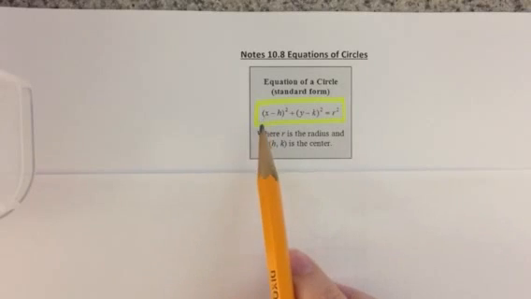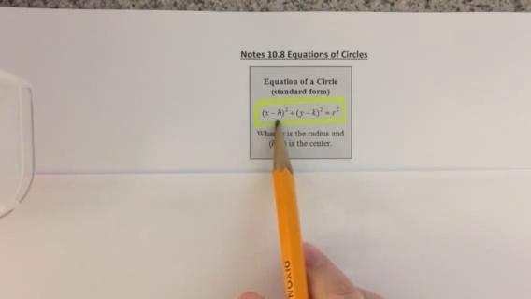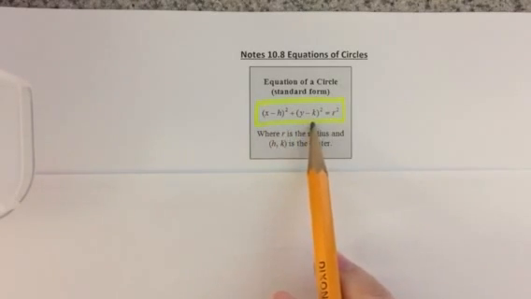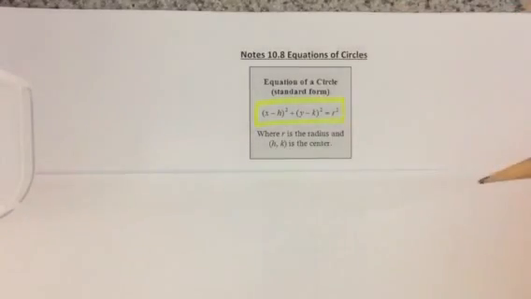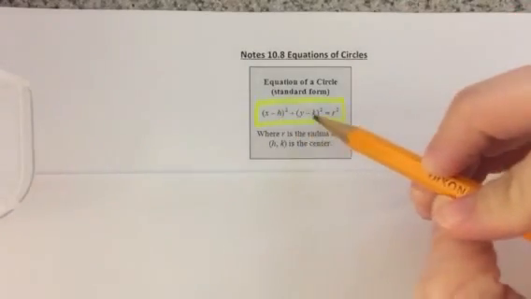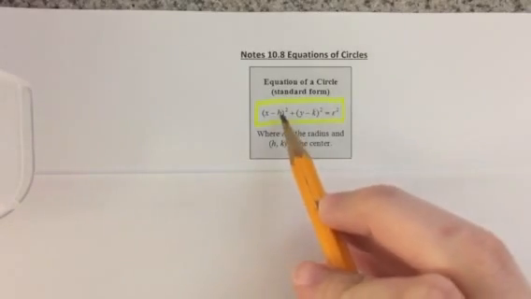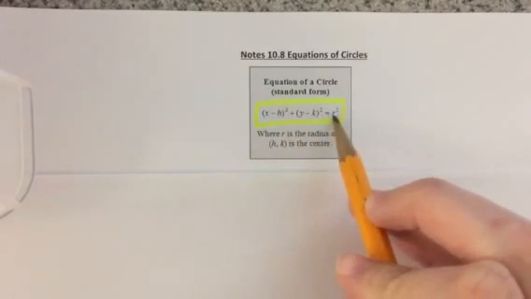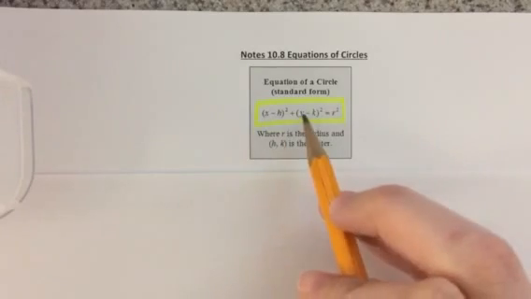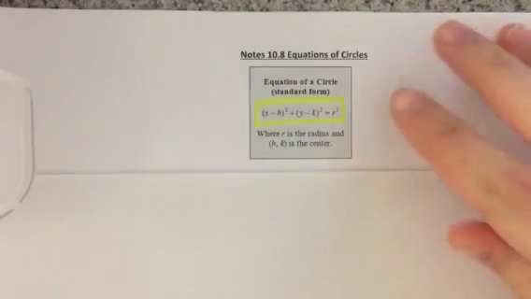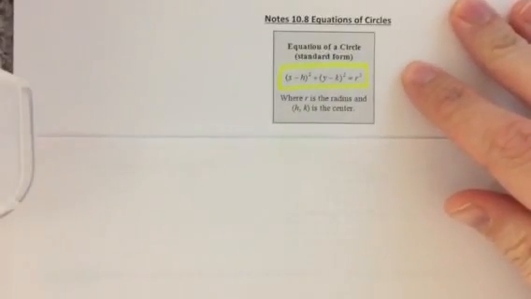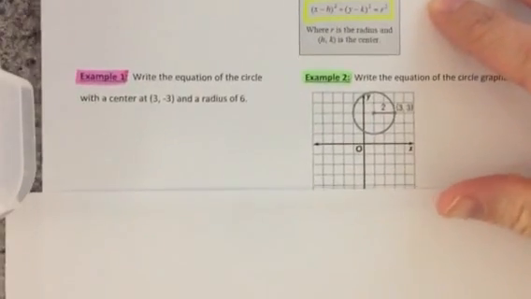It's really important. So the standard form is (x minus h) squared plus (y minus k) squared equals r squared, where r is always our radius, and this h and this k is the center of the circle. So in your equation, you'll fill in numbers for h, k, and r, and you'll leave x and y in your equation every time. So let's look at an example here. Got 3 of them. That's it.